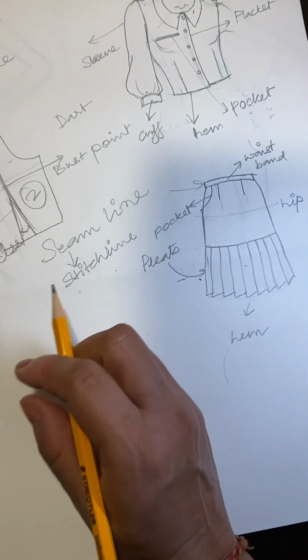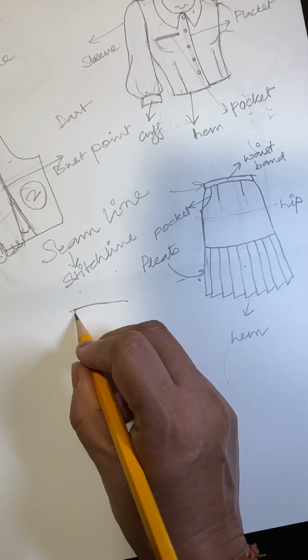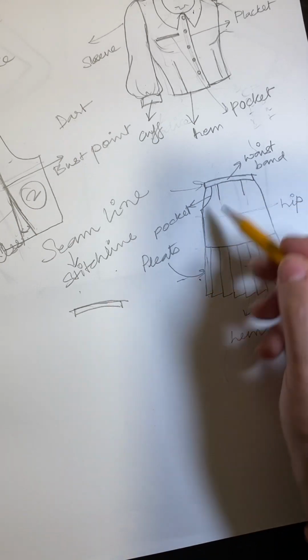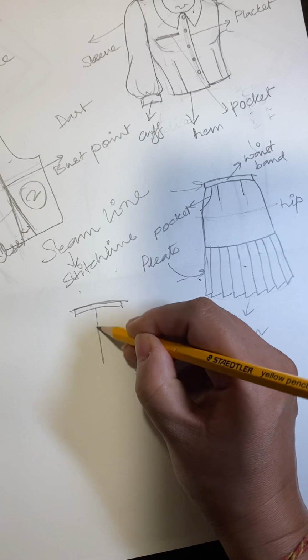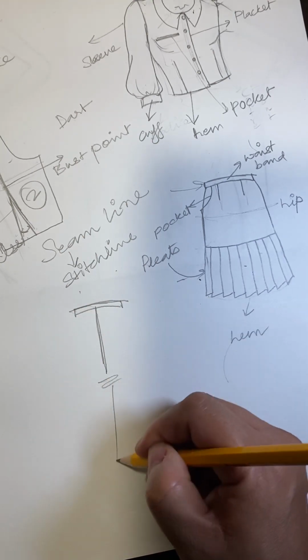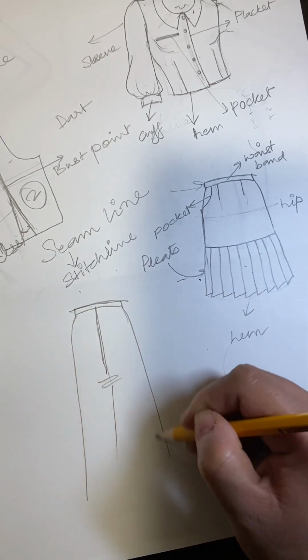Similarly, when we make trousers, always remember that a trouser will have a waistband, though the waistband is not necessary. What is necessary in a trouser is this seam. This seam has to be there.